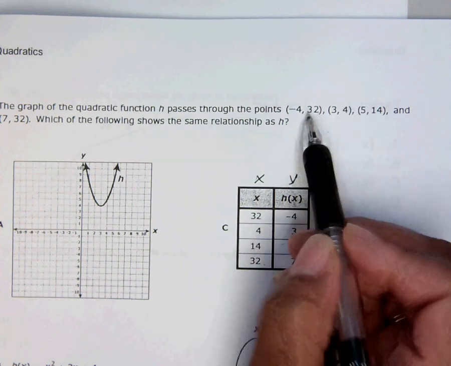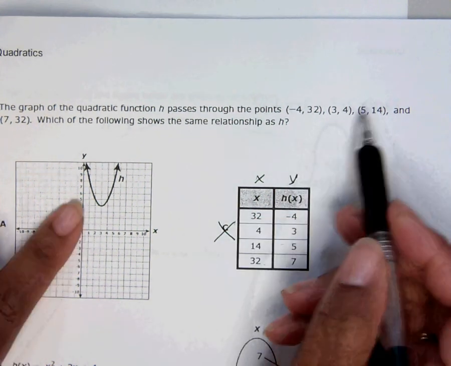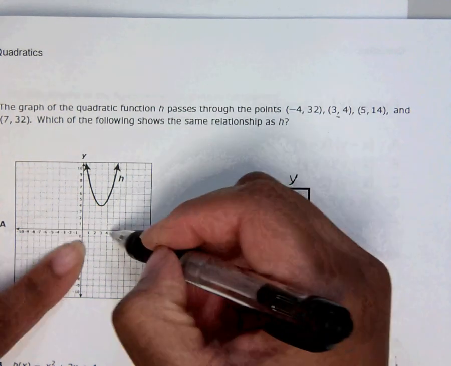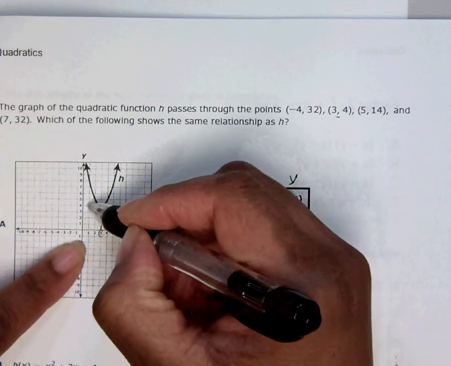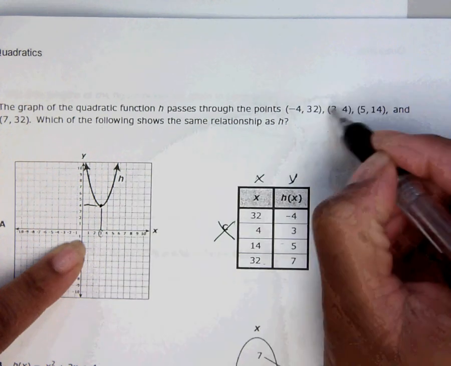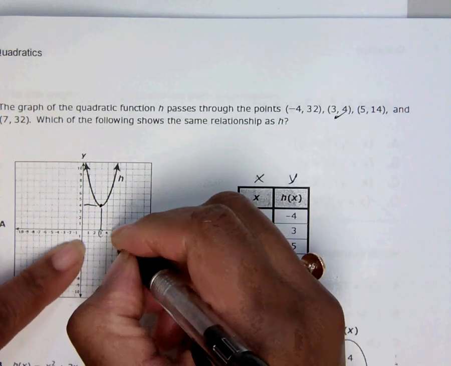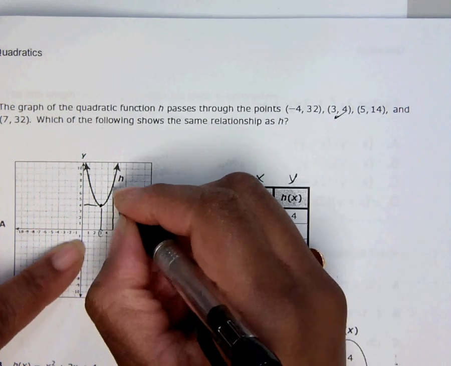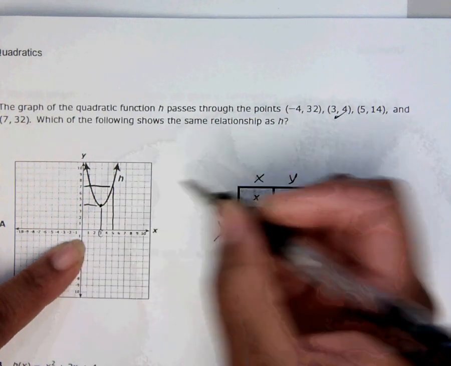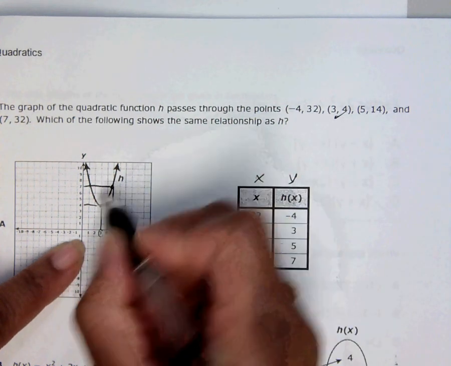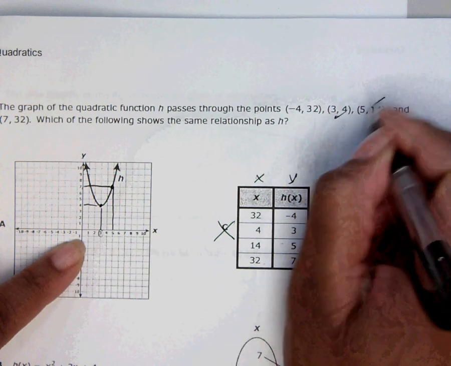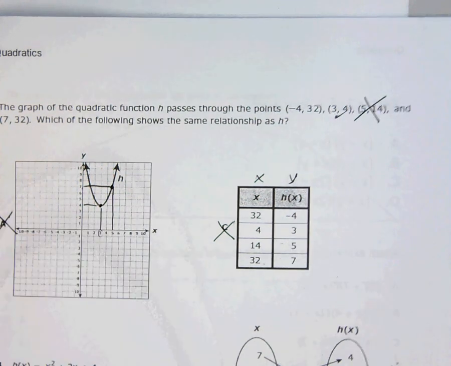So this is wrong. I'm looking at (3, 4), and I come over here. Here's 3. There's 4. So (3, 4) is on the graph. (5, 14). There's 5. And then there is 7. And it is not 14. It's 7. So, not the answer.